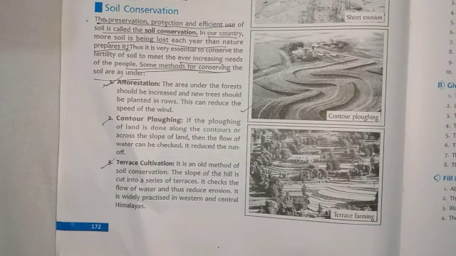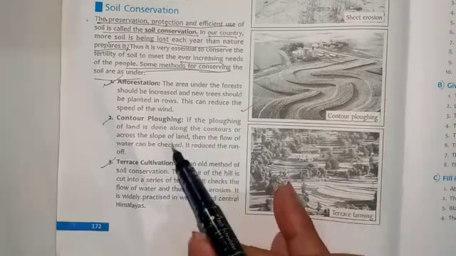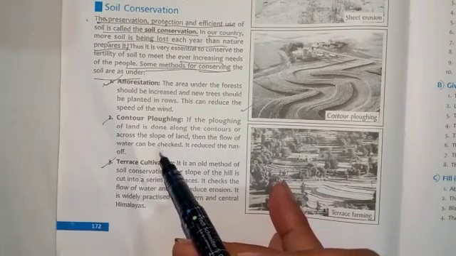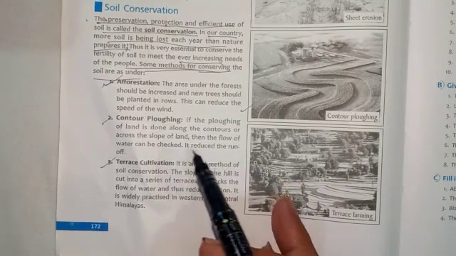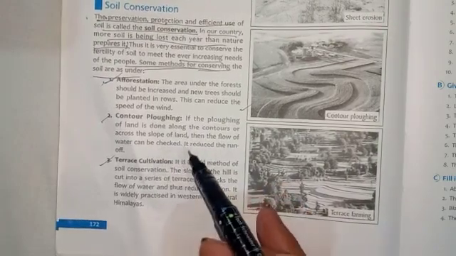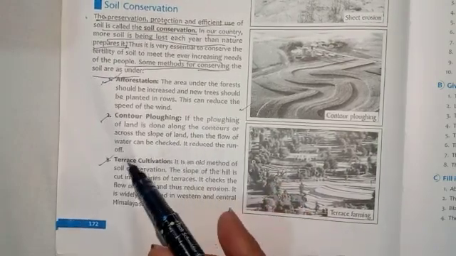Number two, contour plowing. See in this figure. If the plowing of the land is done along the contour or across the slope of the land like this, then the flow of the water can be checked and it reduces the runoff. So it will protect soil.